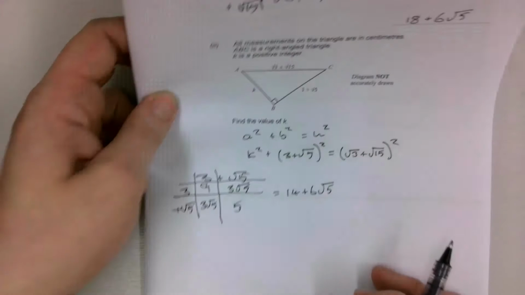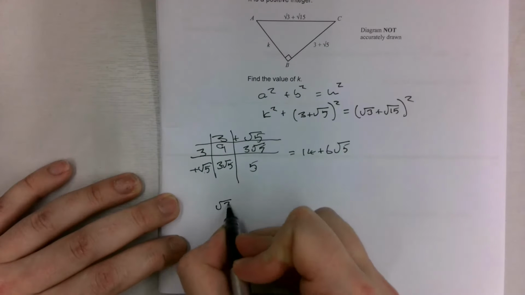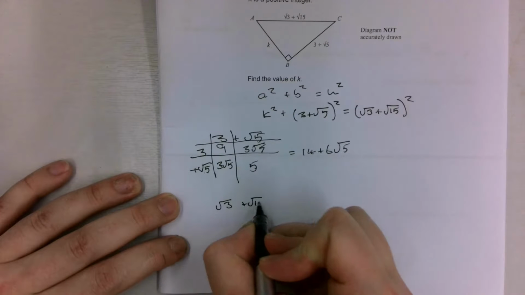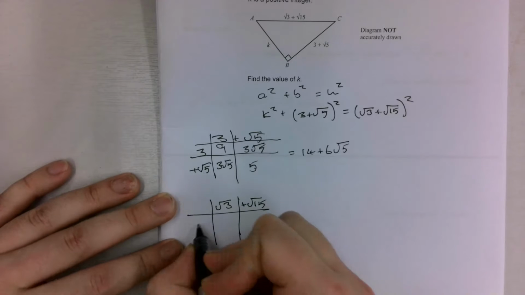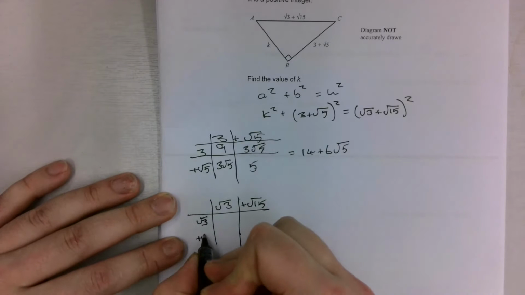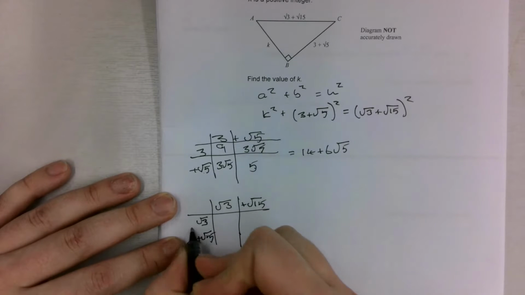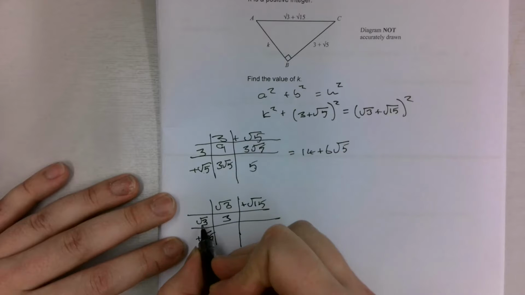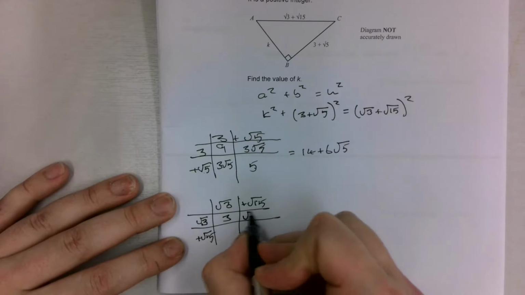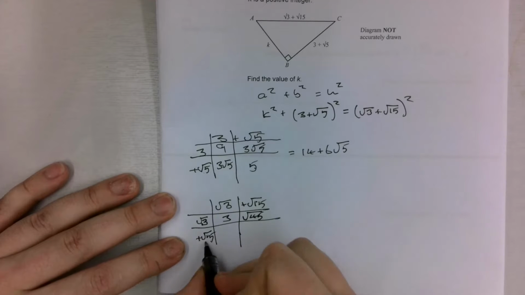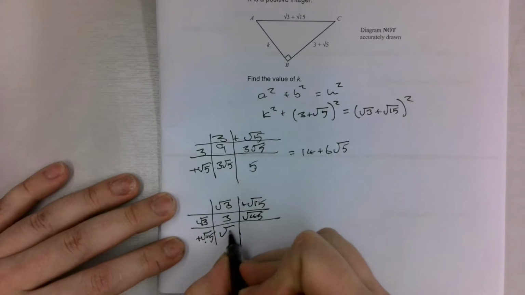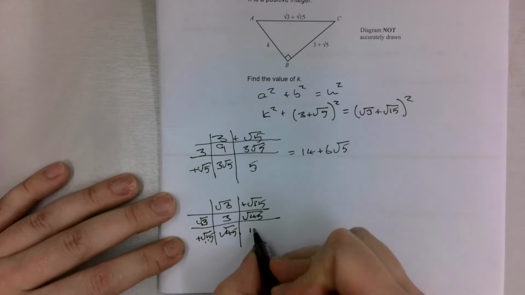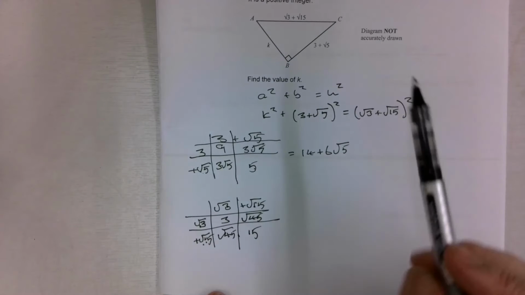Let's multiply out our hypotenuse as well. So for this one we've got root 3 plus root 15 along the top, and root 3 plus root 15 down the side. Root 3 times root 3 is 3. Root 3 times root 15 is root 45. Root 15 times root 3 is root 45. Root 15 times root 15 is 15.